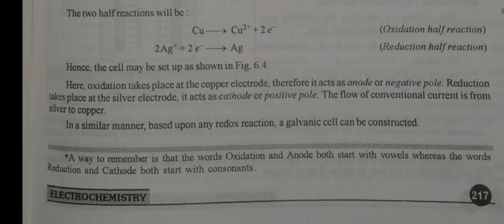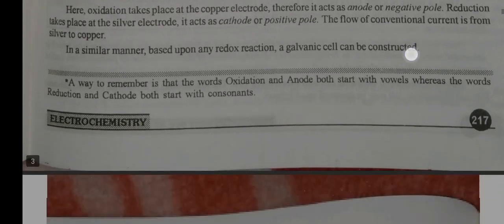Here oxidation takes place at the copper electrode, therefore it acts as the anode or negative pole. Reduction takes place at the silver electrode, which acts as the cathode or positive pole. The flow of conventional current is from silver to copper. In a similar manner, based upon any redox reaction, a Galvanic cell can be constructed.